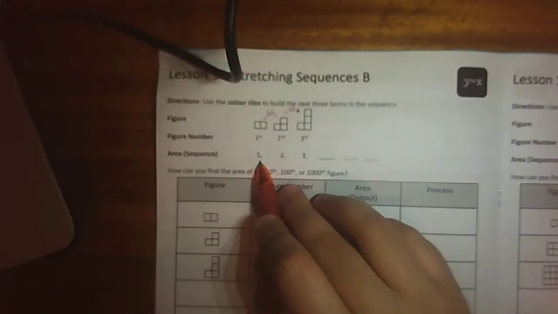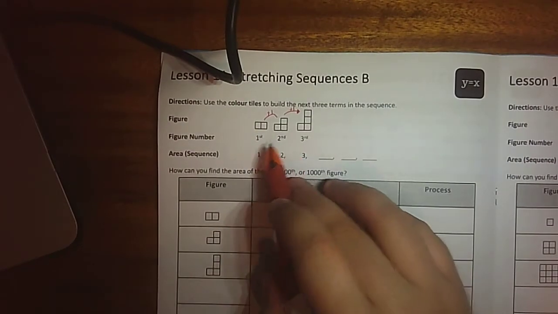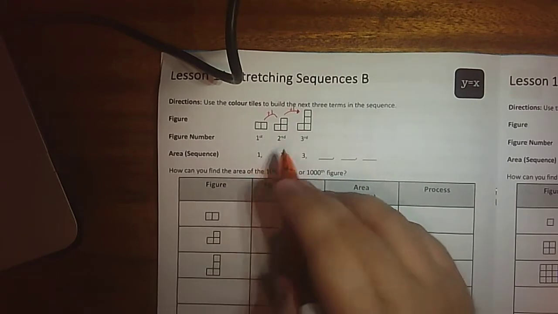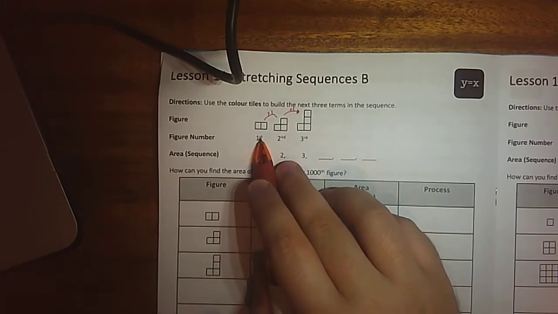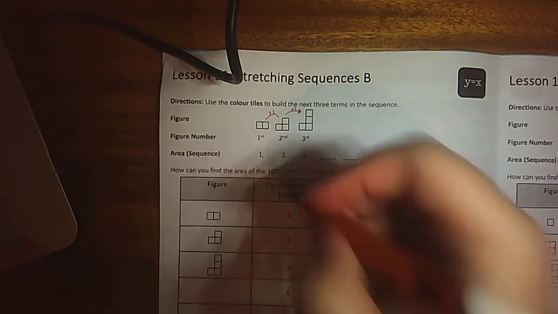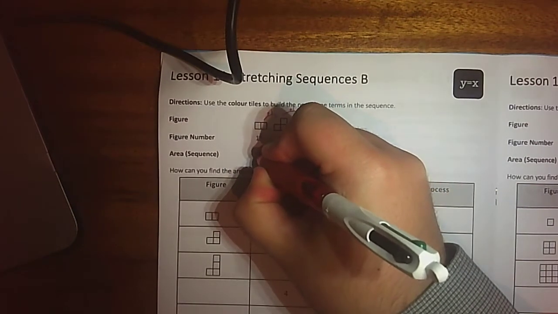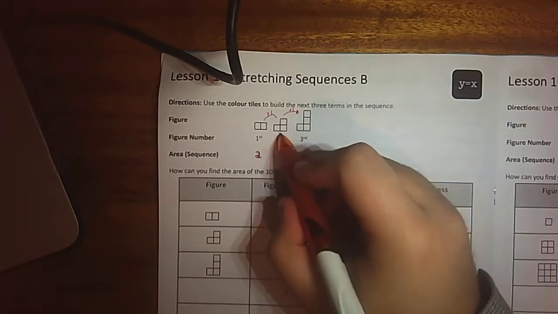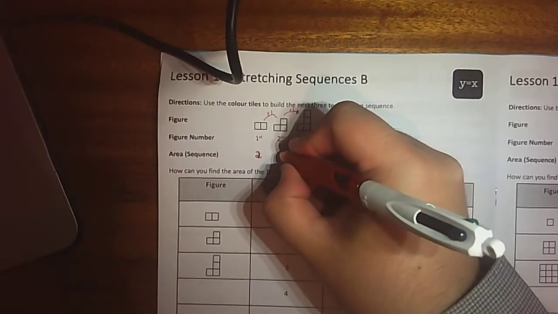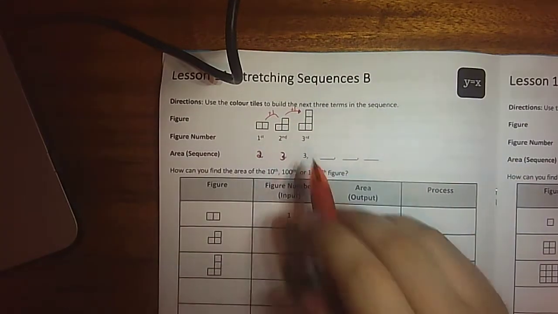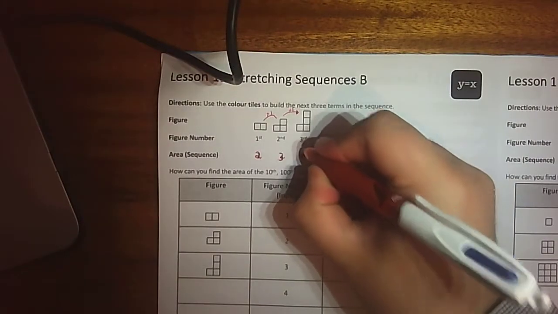As you can see, they've made a mistake here at the bottom. We need to fix this. The first figure had an area of what? Well, it had an area of 2. So can you fix that in your booklet? What about the next one? The second shape had an area of 3, so change that number to 3. And the third one had an area of 4.